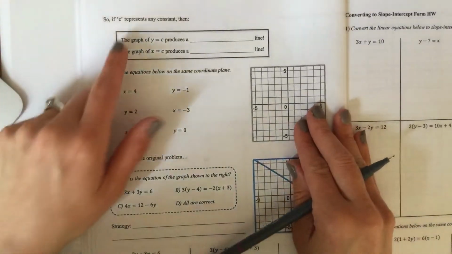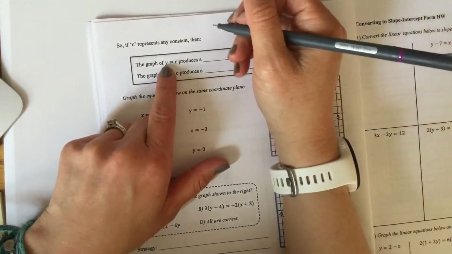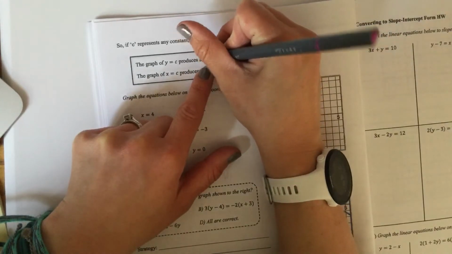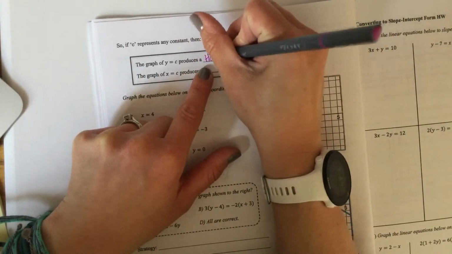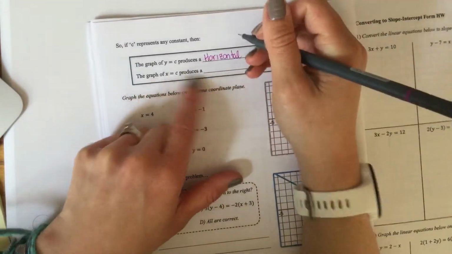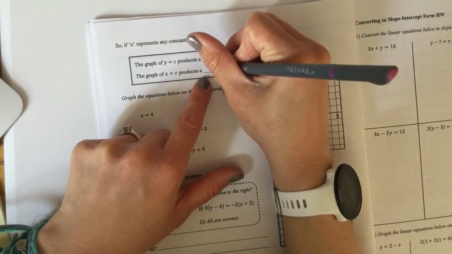So, if C represents any constant, the graph of y equals C produces a horizontal line, and the graph x equals C produces a vertical line.